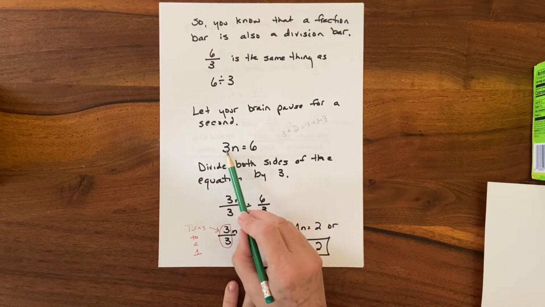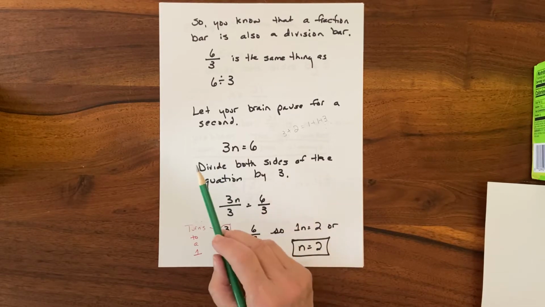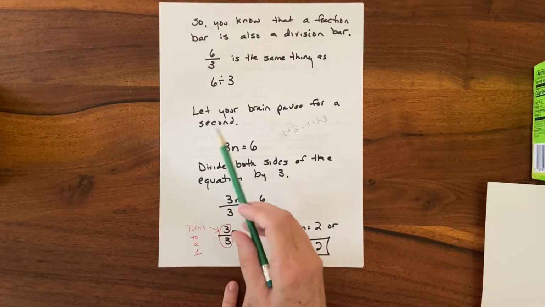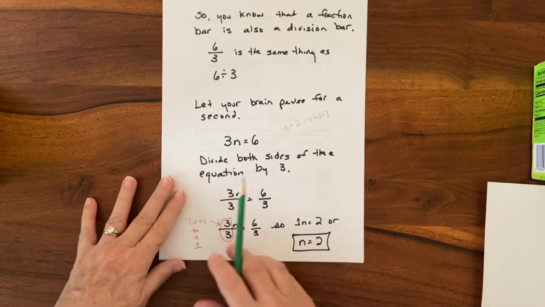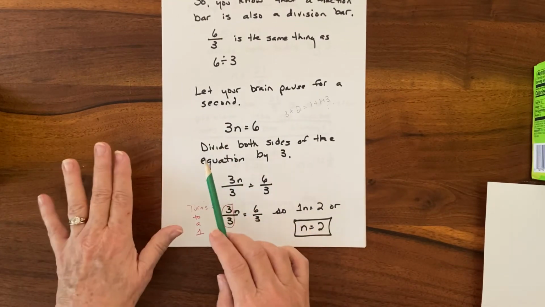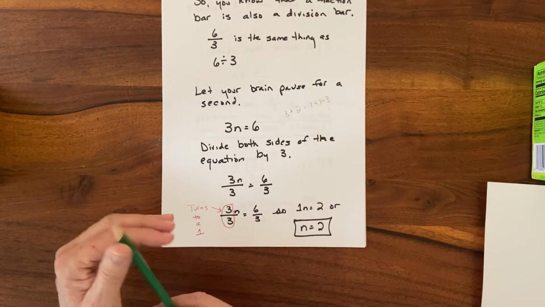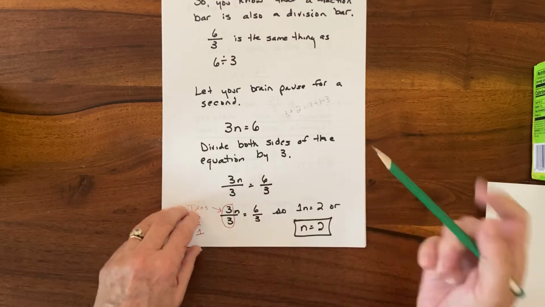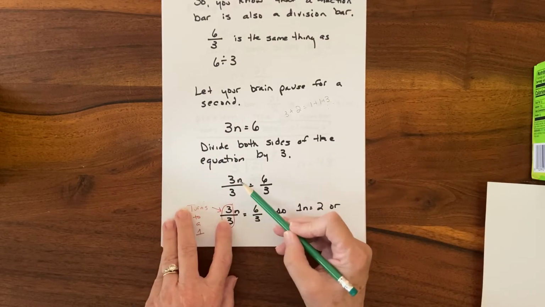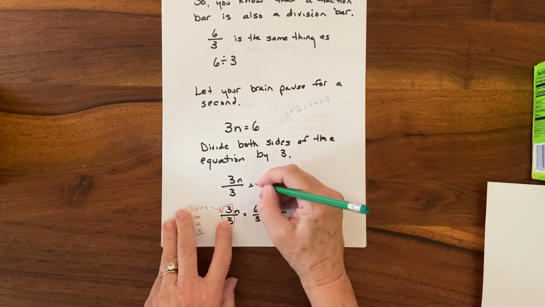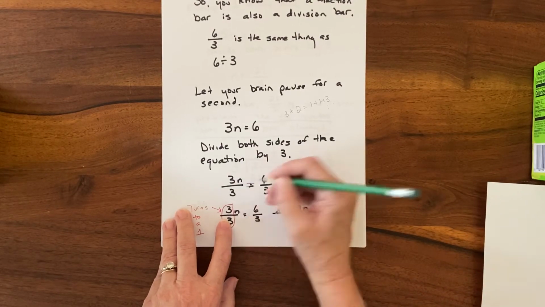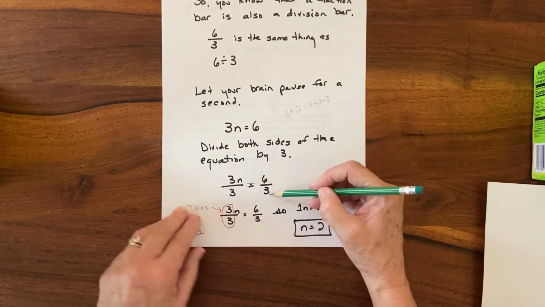So this is connected to the n by multiplication, and I want to get rid of it. So I'm going to divide. I'm going to do the opposite operation. So I'm going to divide both sides of the equation. I can't just do one, or then it's no longer equal, by 3. So 3n divided by 3 equals 6 divided by 3.